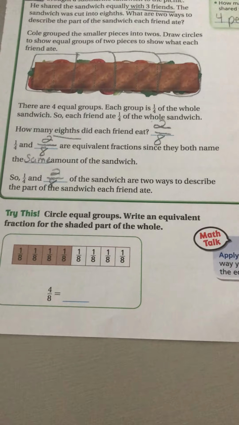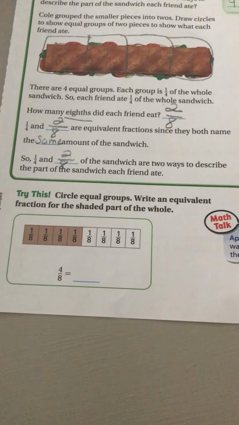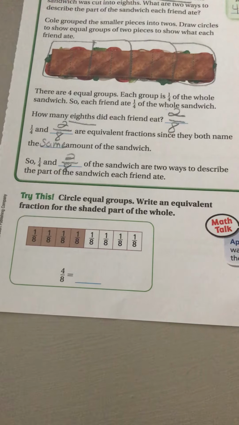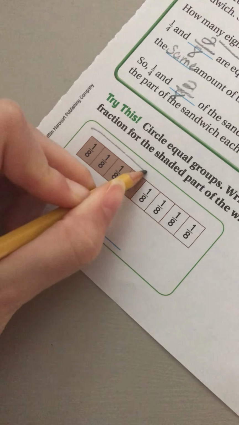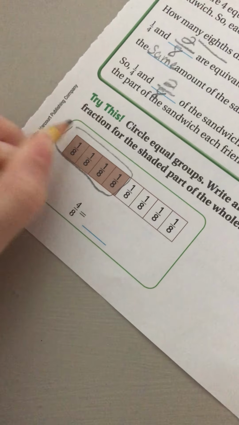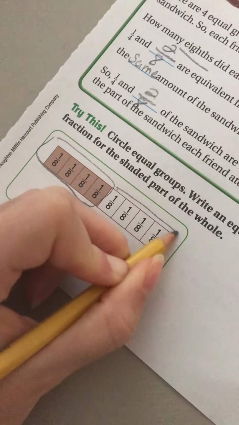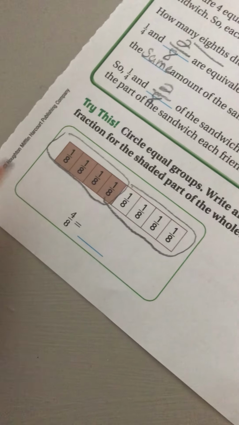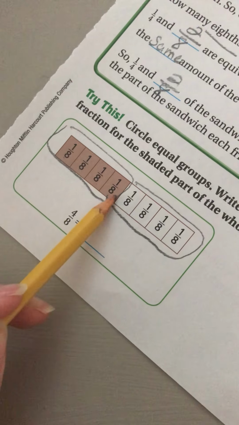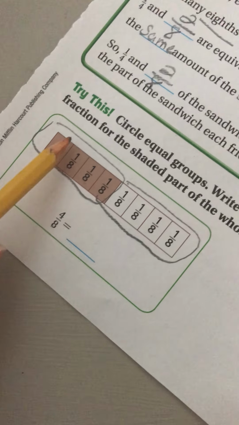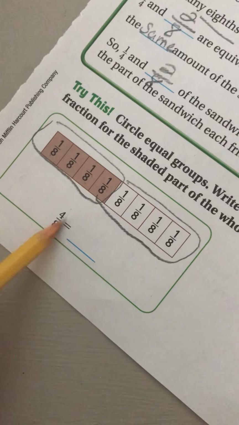Okay, try this. Circle equal groups. Write an equivalent fraction for the shaded part of the whole. So when I circle equal groups, I can actually see them. They kind of gave us a hint here. I'm going to do this. So 4/8, right? If you look at each individual piece, you have 8. And 4 are shaded brown, so 4/8.